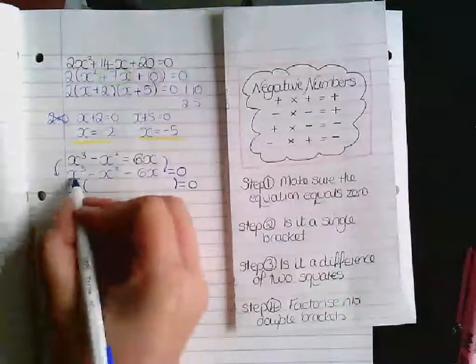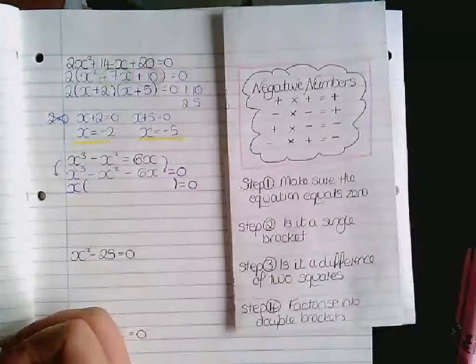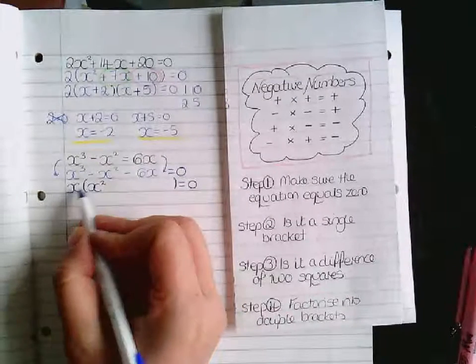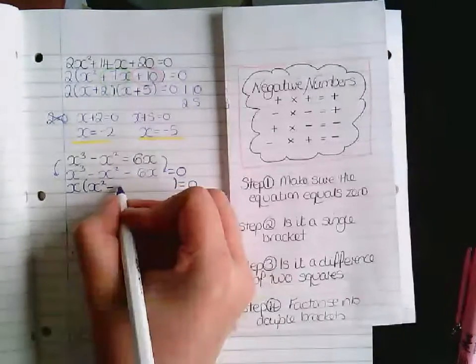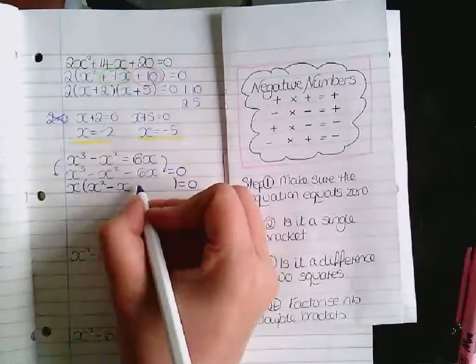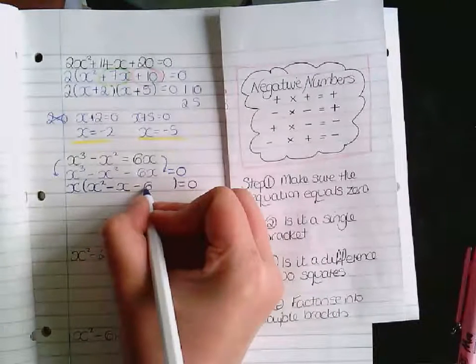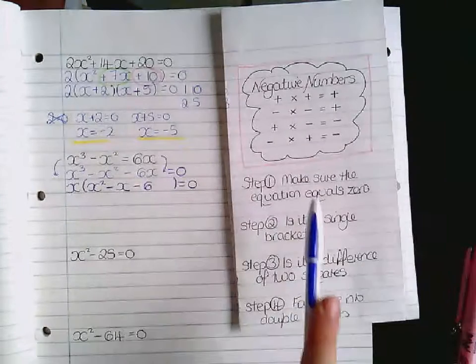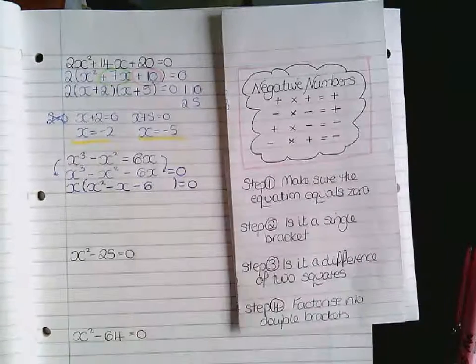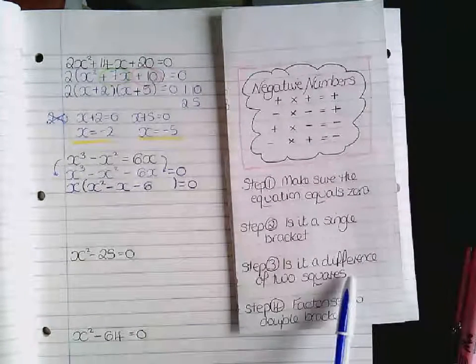What do I times x by to get x cubed? X squared. What do I times x by to get x squared? Just an x. And what do I times x by to get minus 6x? Minus 6. Okay, so step 1, it does equal 0. Step 2, yes, I could have used a single bracket here. I'm going to cover step 3 on the next question.